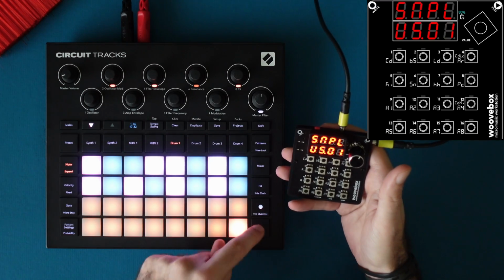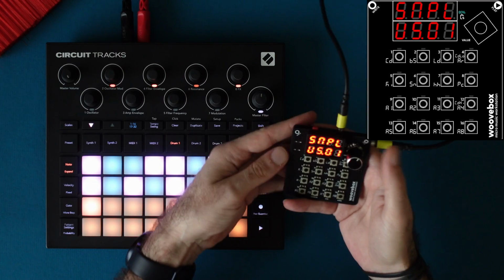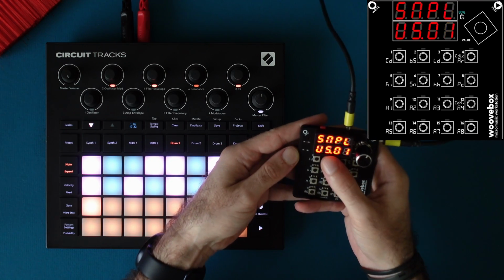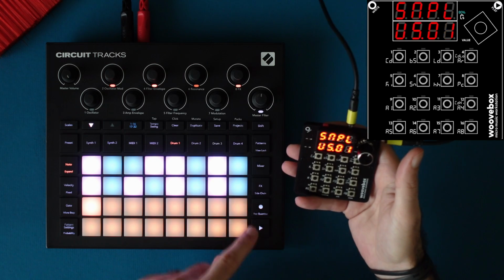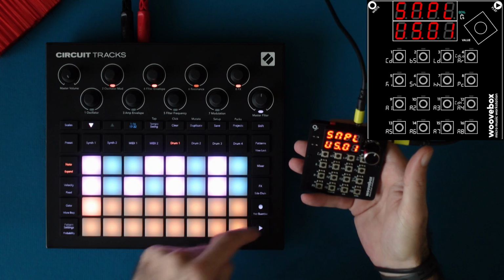So I have my tracks here, but I can't hear anything. To monitor the audio input, you just press play until it says input. See, if I press it again, it will say off. So we want on input, and then we can hear our Circuit Tracks.